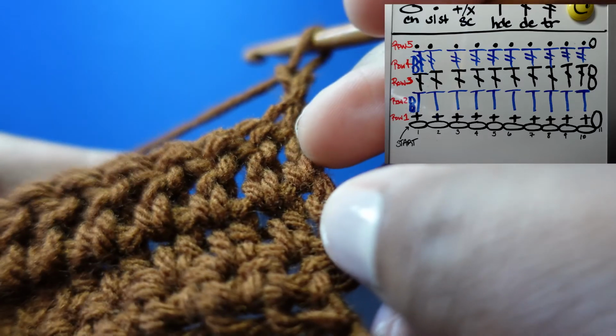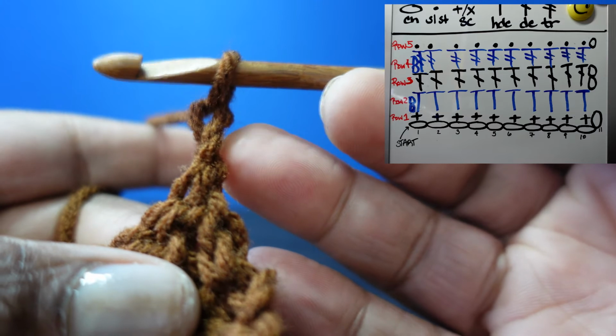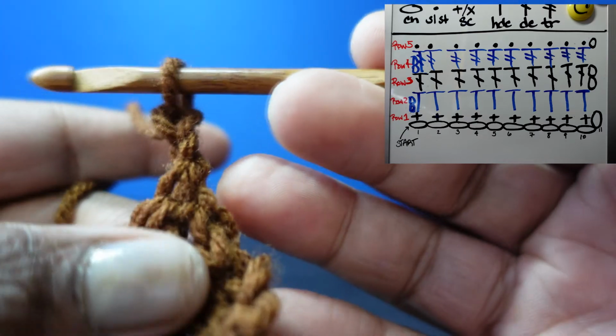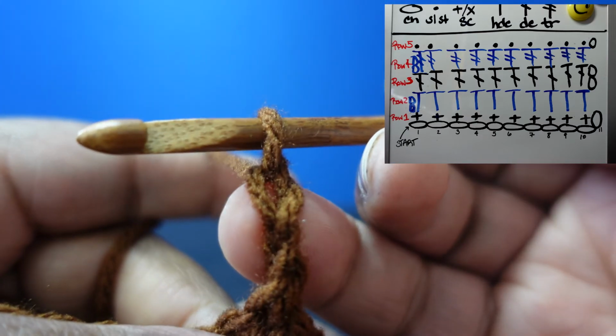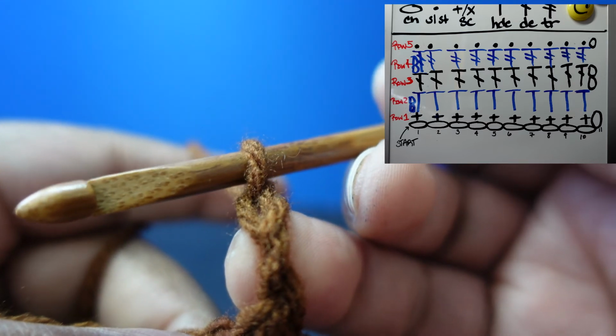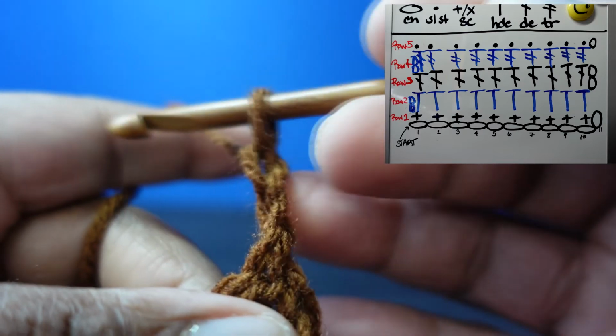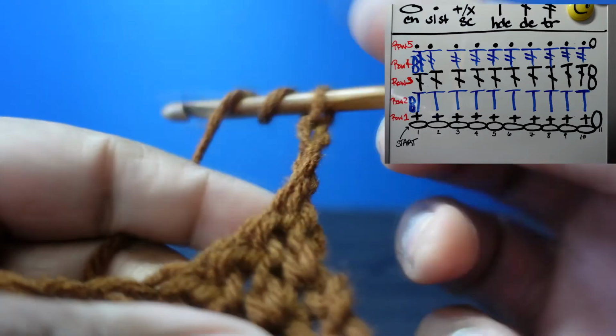So I've chained 2 and I'm now on row 4. Now I have to make a treble crochet. So instead of wrapping or yarning over one time like we did for the double crochet and the half double crochet, we're going to yarn over twice. Okay, so yarn over, yarn over.